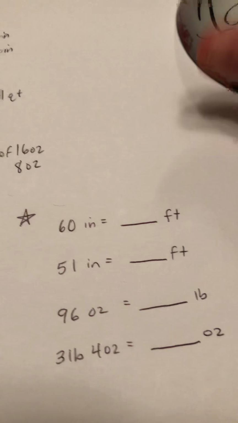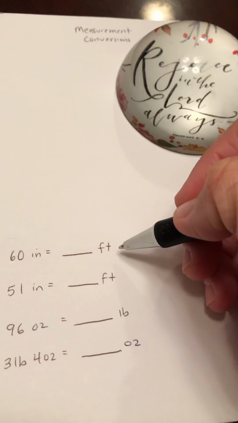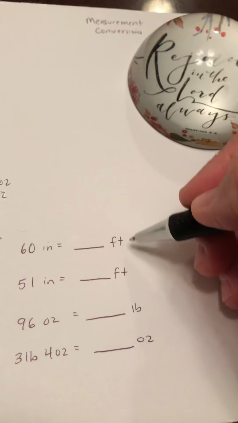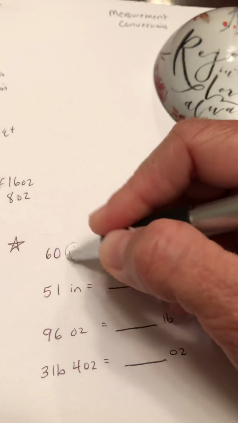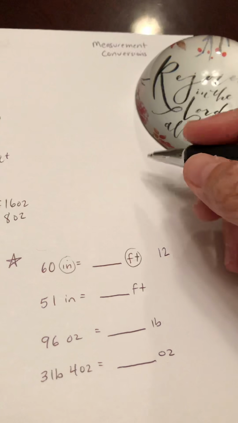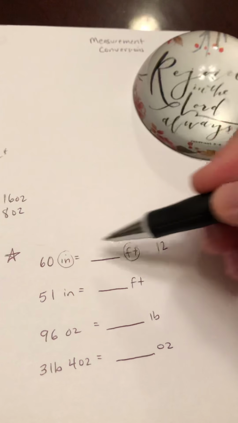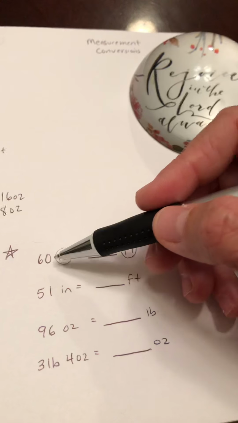So here's a couple challenge questions I have. Okay, 60 inches is how many feet? Again, this is a small unit going back to a big one. So I would have to know how many inches are in a foot, which is 12, but it's not 60 times 12. I'm not going to do 60 times 12 and end up with a large number of feet when I only had 60 inches. Inches are small, so I need more of them in order to equal something here.